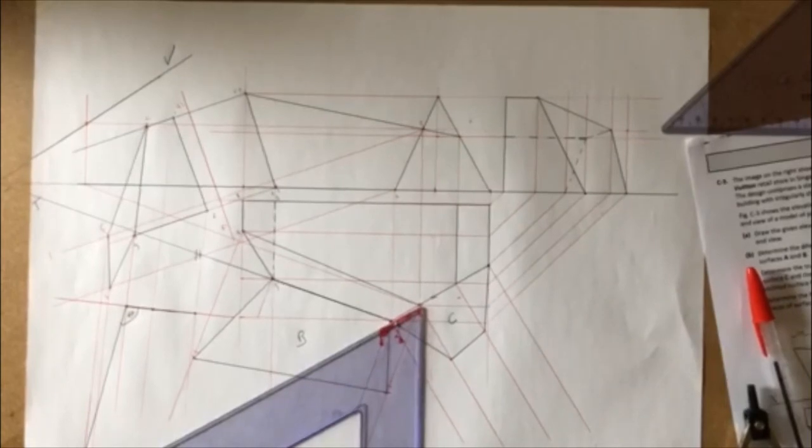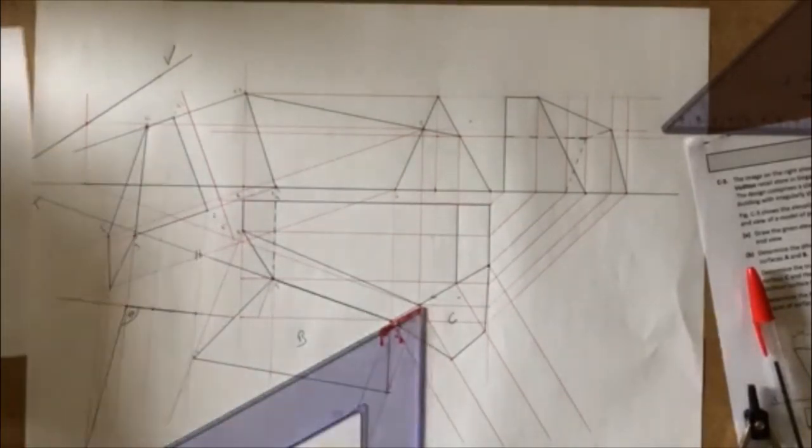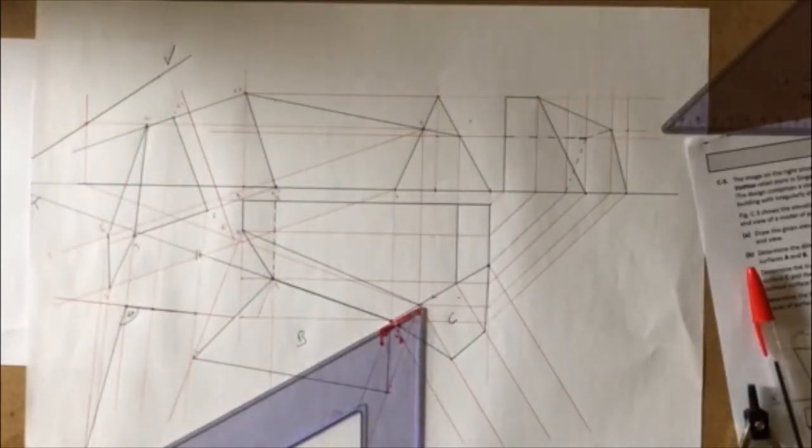If you did happen to run out of space in the exam, what you can do is just get another sheet and tape it into the side there like that. And you can draw it on that.